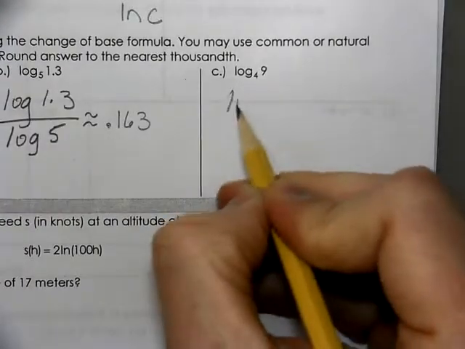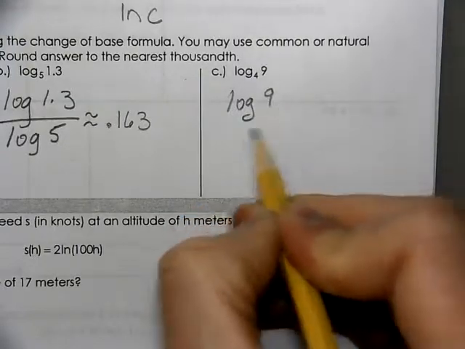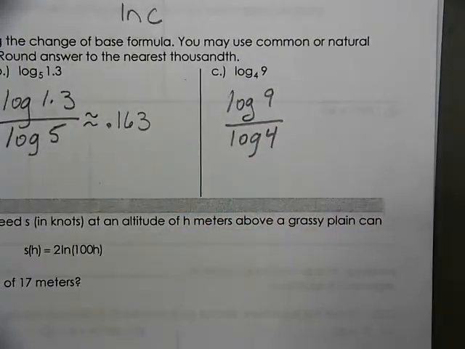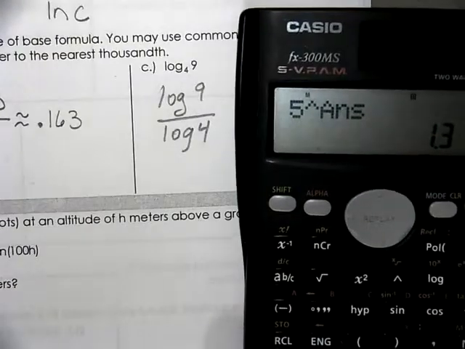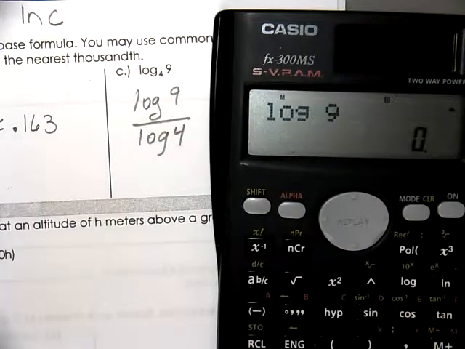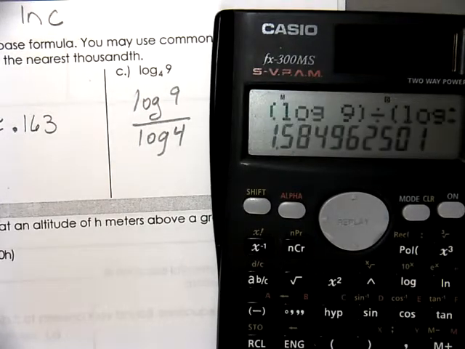So we know that the log of 9 over the log of 4 is called the change of base formula. So we're going to find the log of 9. Here, if you would like to use parentheses, you say log of 9 divided by log of 4, and you wouldn't have to hit enter.